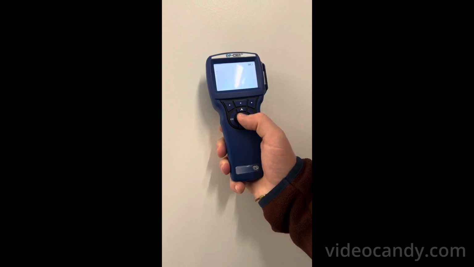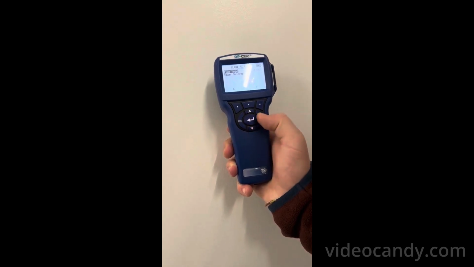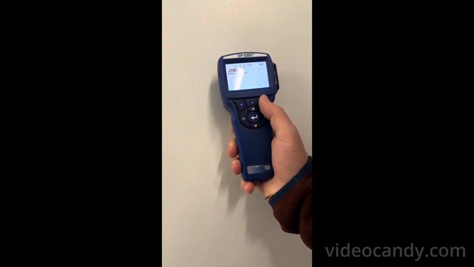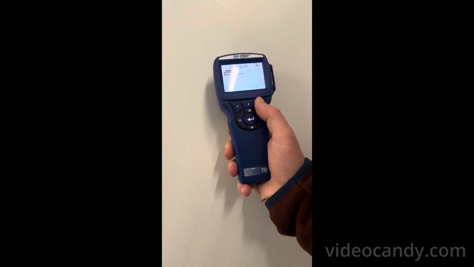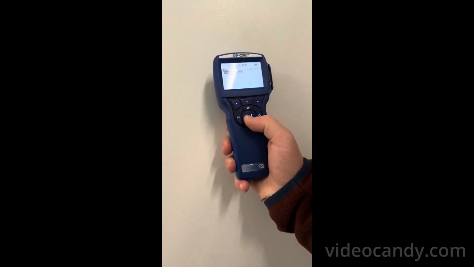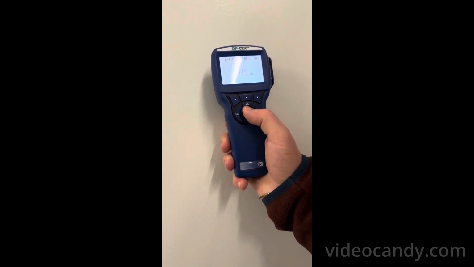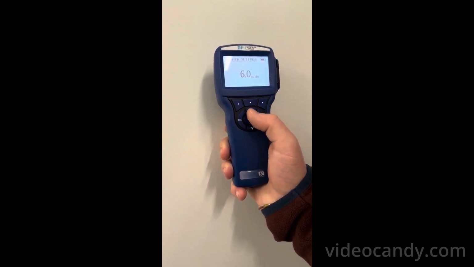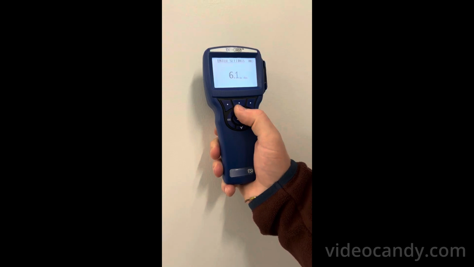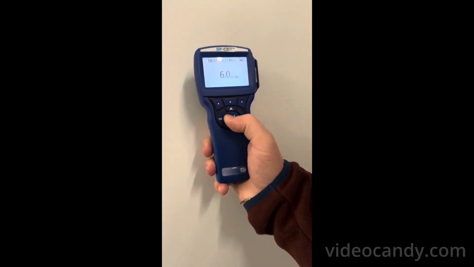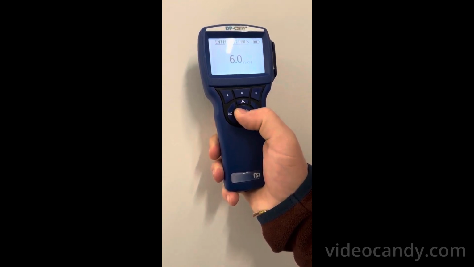With flow setup, you can change what kind of duct you're measuring with: round duct, square duct, or rectangular duct. There are several different options. We're going to keep it at round duct today. You can also change the diameter of the duct. This allows you to not only measure the velocity pressure, but also the velocity depending on the diameter of your duct.